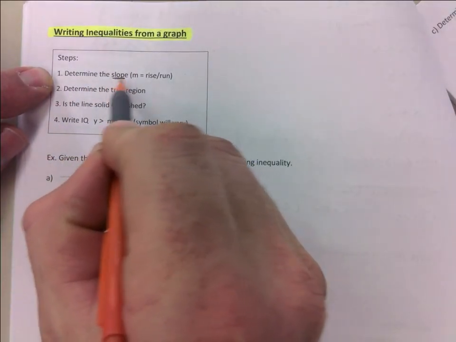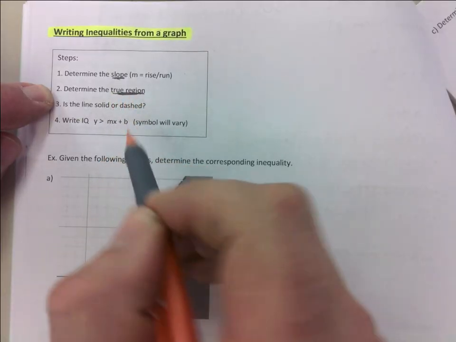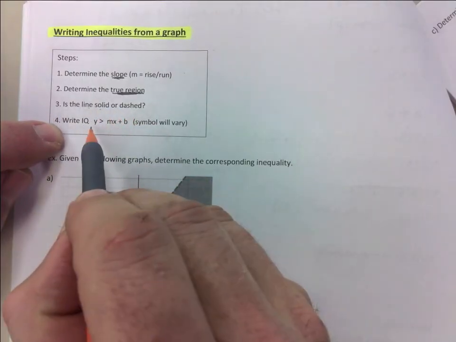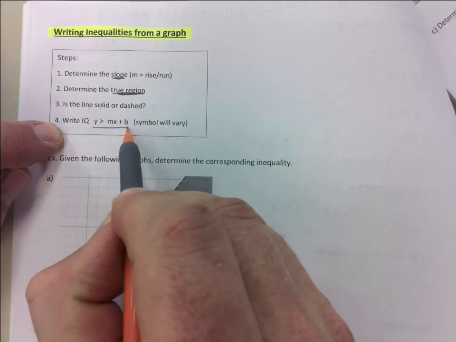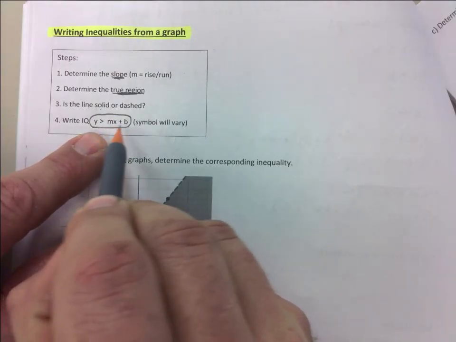Determine the slope. Figure out where the true region is. Is the line solid or dashed? And then once you've determined that, you write your inequality. That's what you ultimately want. Okay?